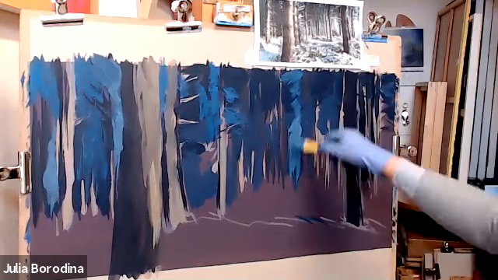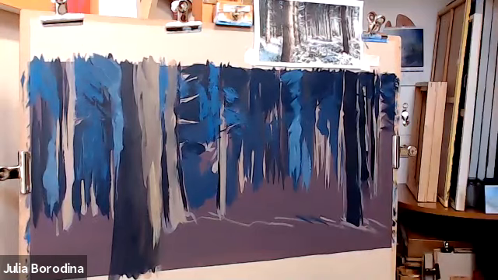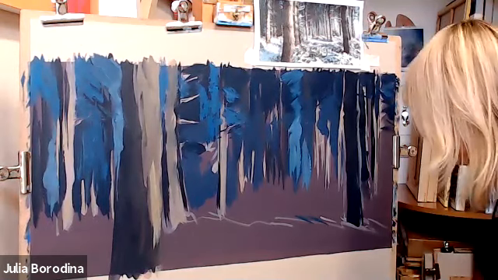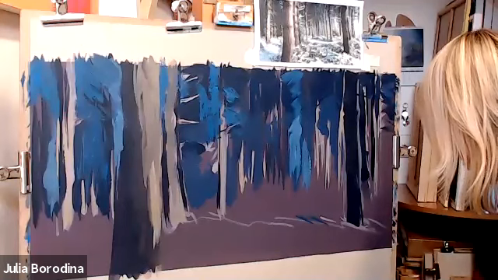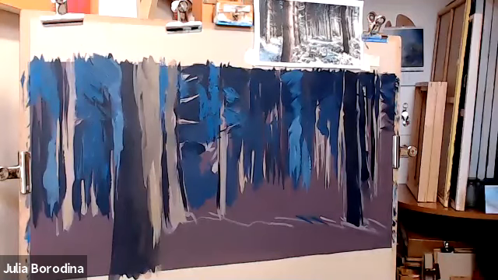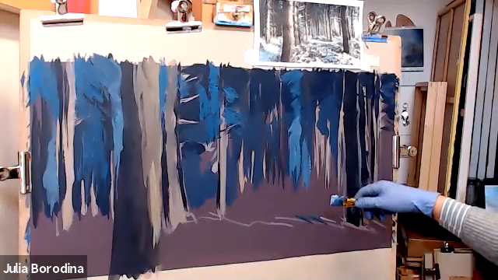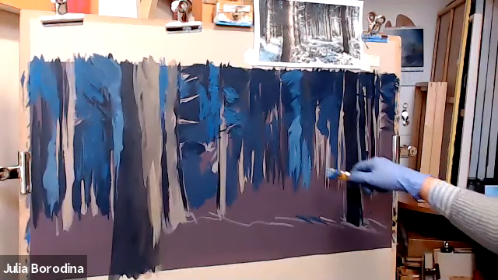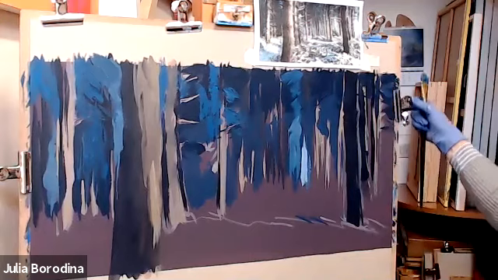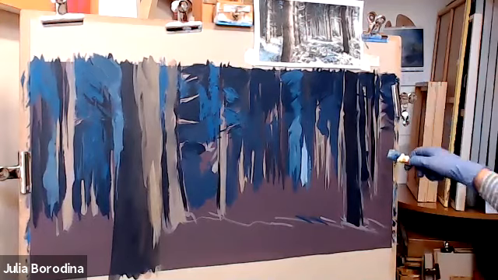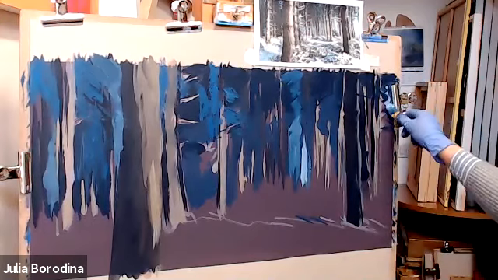Okay, there's some first highlights going to start happening. Some of these highlights going to be super strong light. So for example, some of that area is going to stay light.